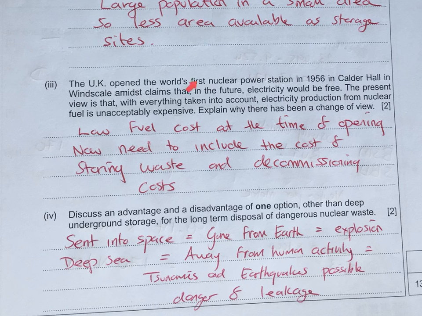The UK opened first nuclear power station, and so on. So why has the cost changed? Well, low fuel costs, probably at the time when it opened, but they now need to include the cost of storing the waste and decommissioning costs. And obviously the costs that it takes to keep that station running and the repairing. So it's not going to be as cheap as they first thought. And that's your 2 marks there.